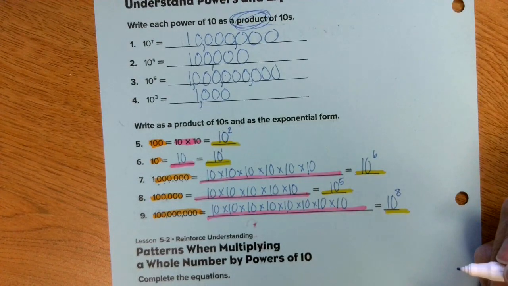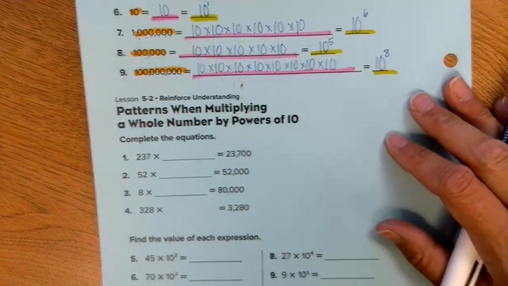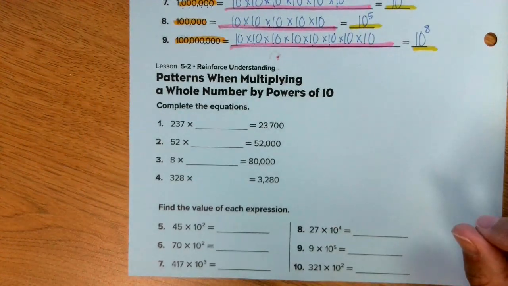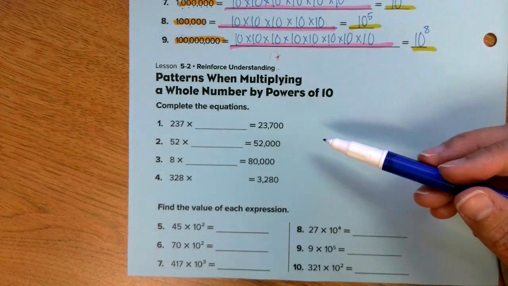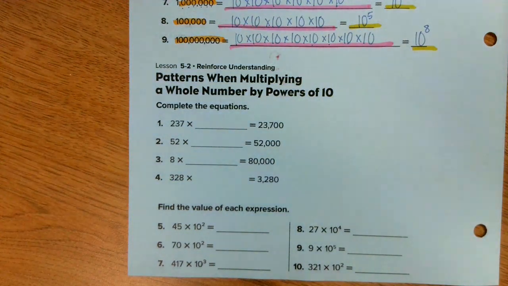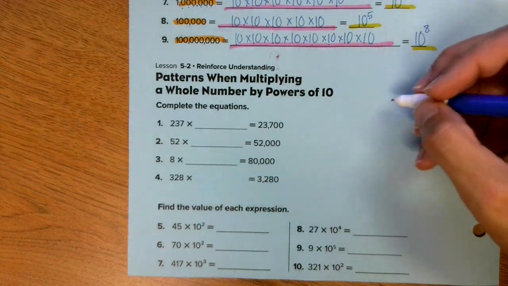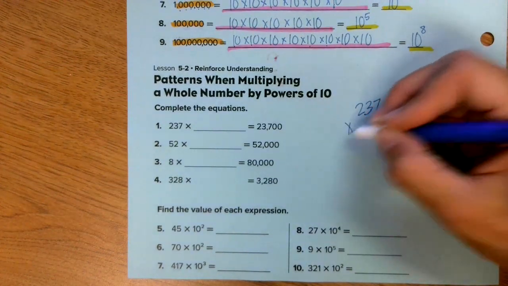Okay? All right, well, why are we doing this with all these 10s? But here's where it comes into play. So actually multiplying numbers by these larger values and how it's changing it. And this is just a stepping stone to when we get to decimals too, and how it's going to be changing.